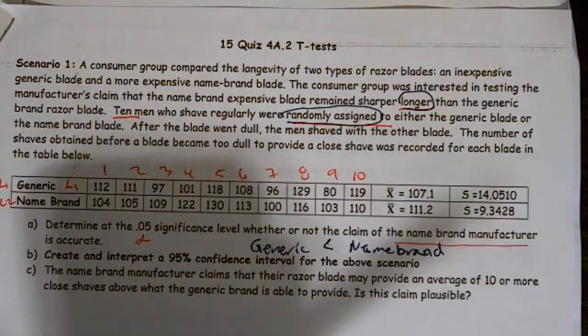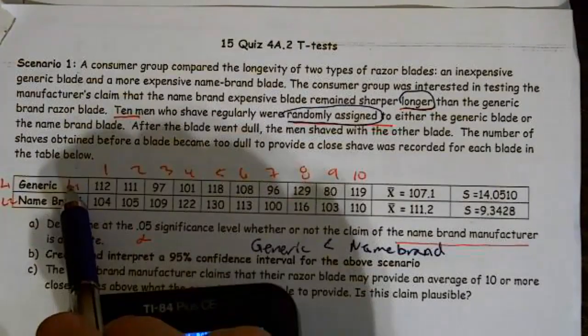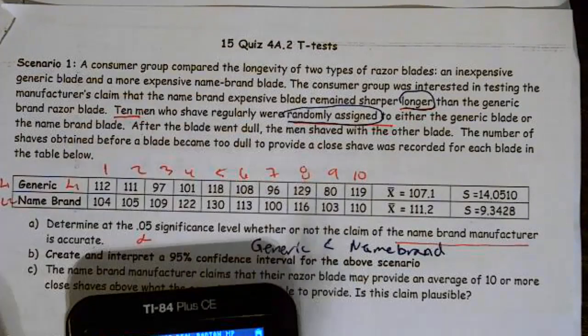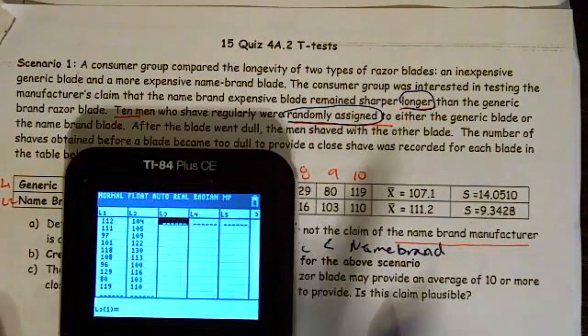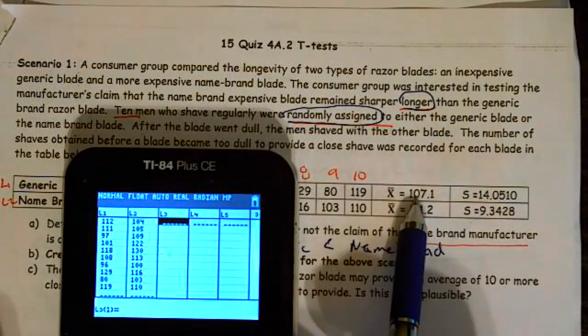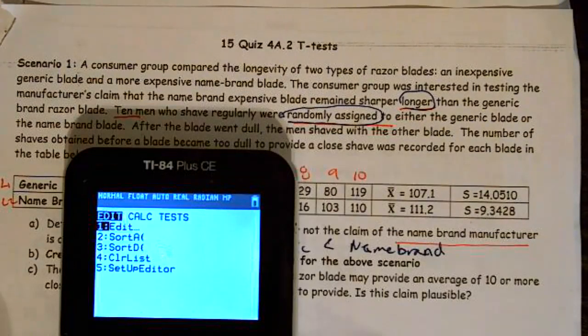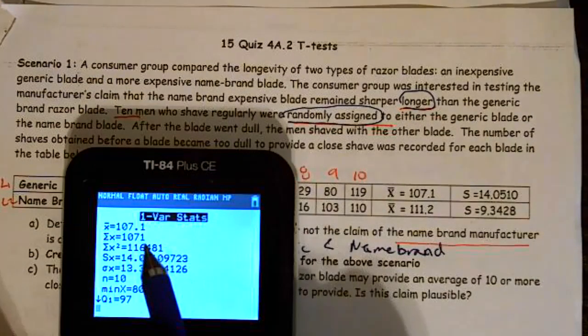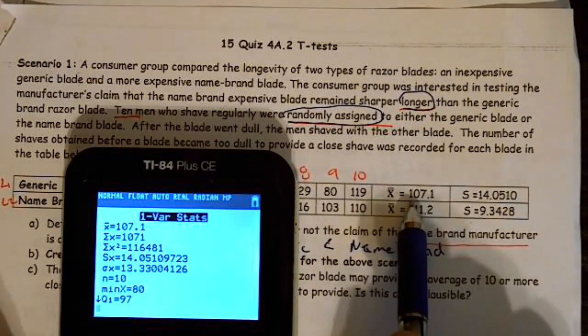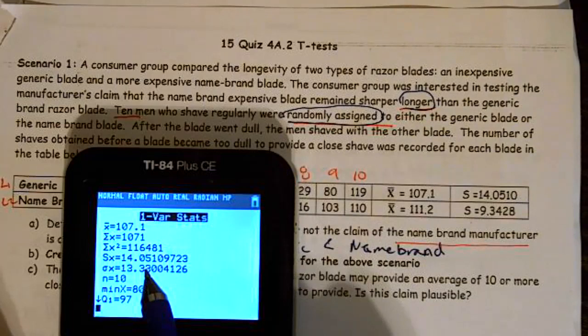All right, I input this data right here, the generic into L1 and this into L2, and they sometimes will give you check figures so that you make sure that you have it right. So there's my data in the calculator, and I go to stat calc, one var stats, and I go to L1, and then I have 107.1, and then my standard deviation is 14.05.